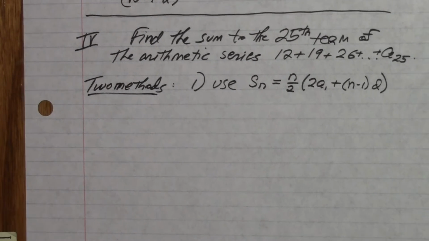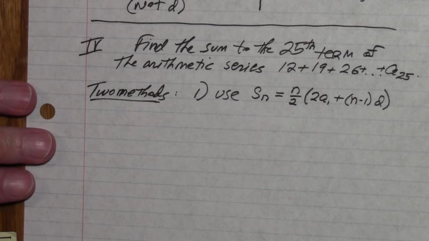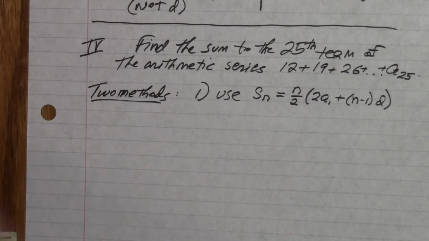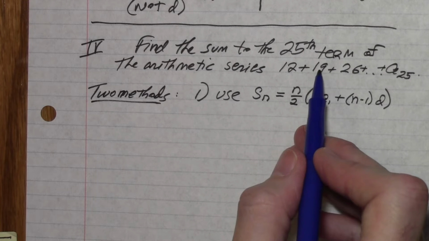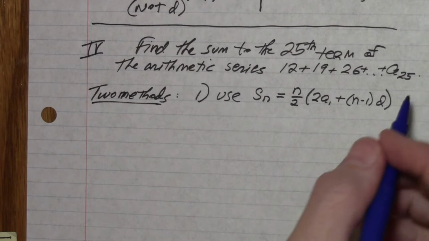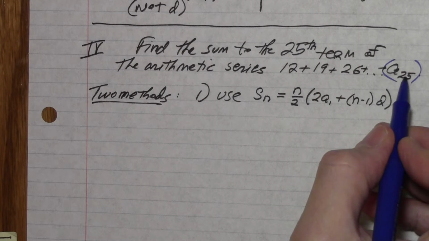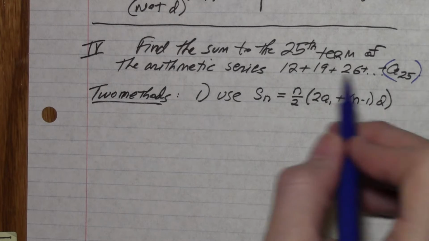Now, for this, what we're doing is looking at this equation. We're going to find the sum, using in particular the second one, of the arithmetic sequence 12, 19, 26, and then this is saying we want the 25th term. We want to find what's the sum if you add up all 25.